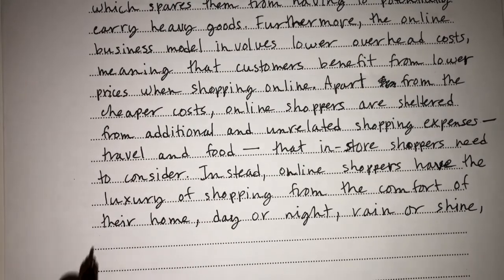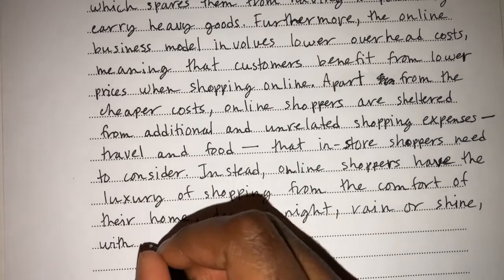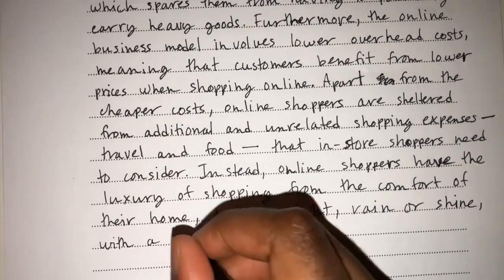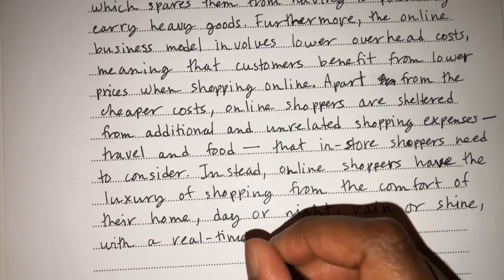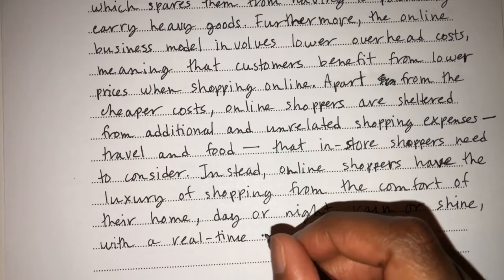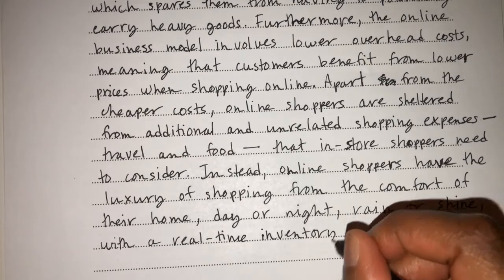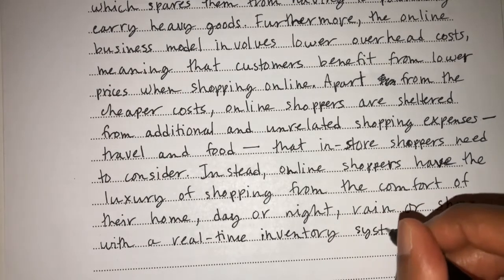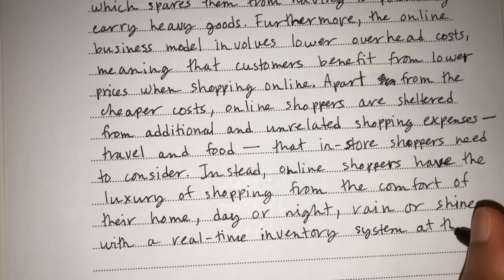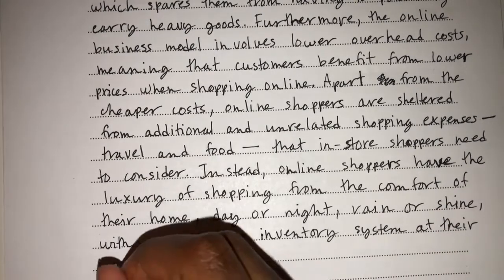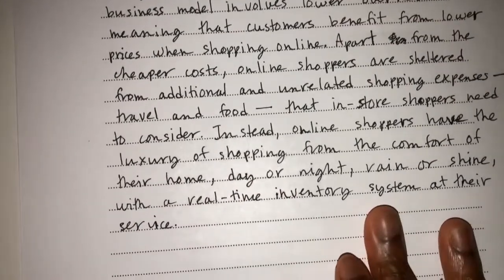What I'll say is another good perk with a real-time, what are they called? They're called real-time inventory systems. So real-time inventory system at their service. Okay.